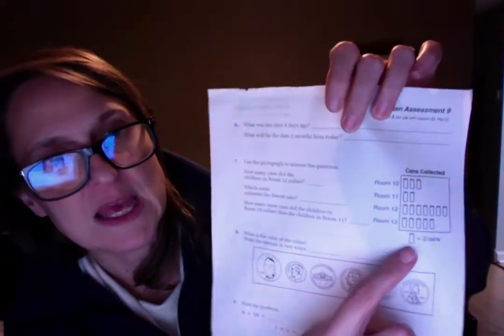Number 7, use the pictograph to answer the questions. How many cans did the children in room 12 collect? So go ahead and use this pictograph. Be sure that you pay attention. We've got room 10, room 11, room 12, room 13, and we have a key that each picture equals 2 cans. So how many cans did the children in room 12 collect?